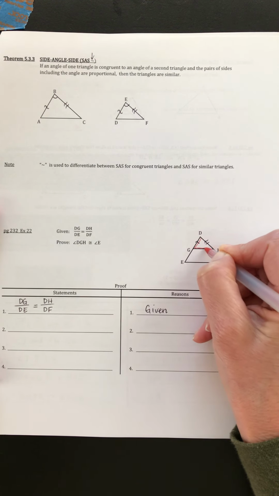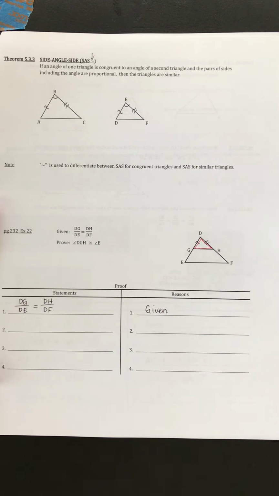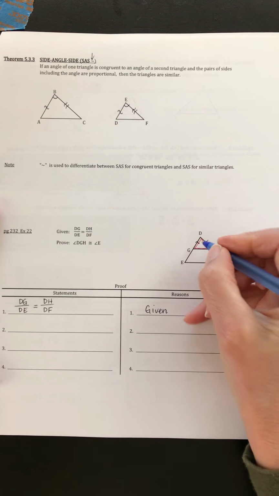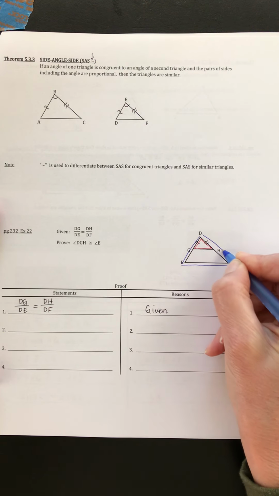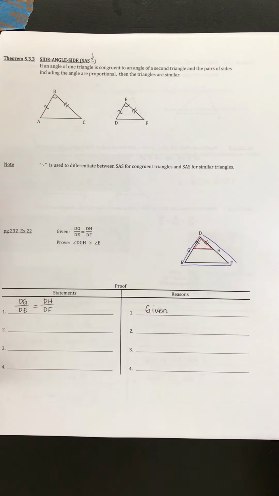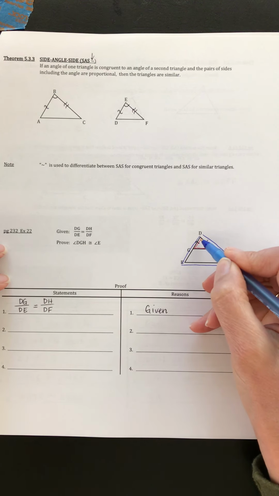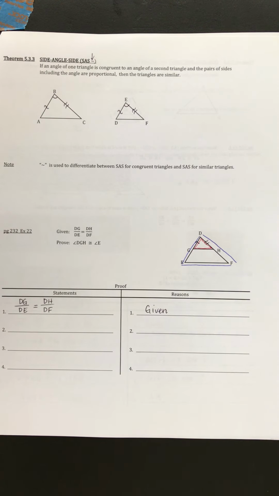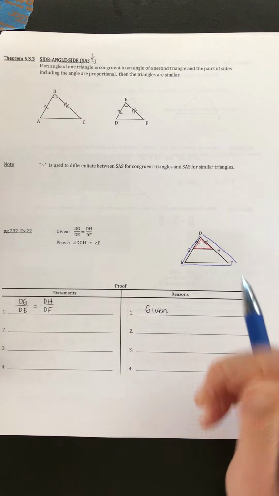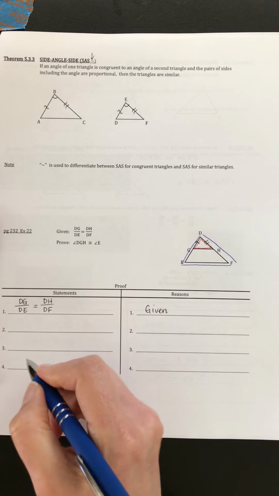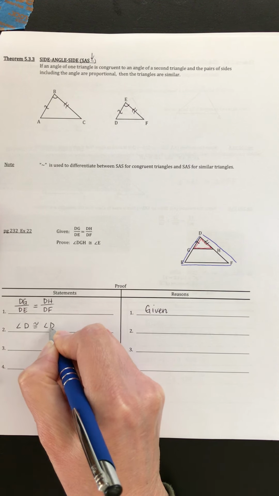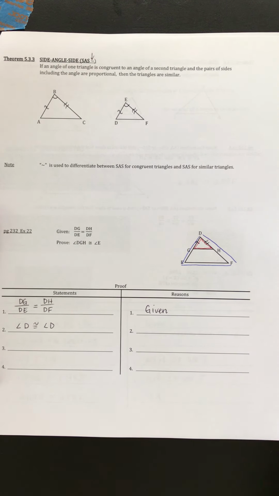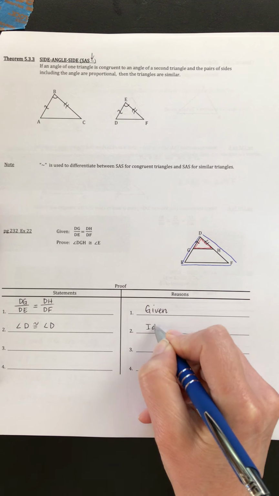Well, if you think about tracing these triangles, you have this one right here, right? And then you have, let's get another color, this one right here. Okay. What do you notice? I mean, I had to go around those letters, sorry about that. But you can see that aren't they sharing that angle? Okay, so if we share that angle, we know that it's the same angle, so let's say angle D is congruent to angle D. What's the reason for that? Identity or reflexive. It's the same angle.